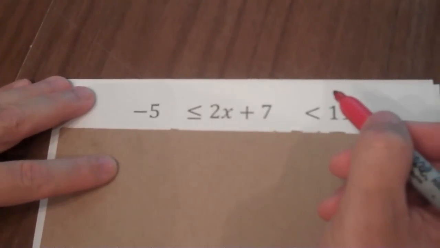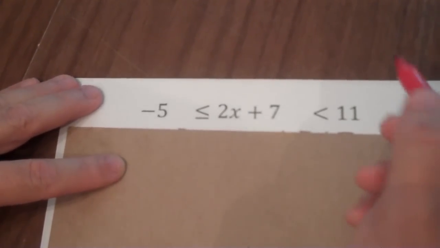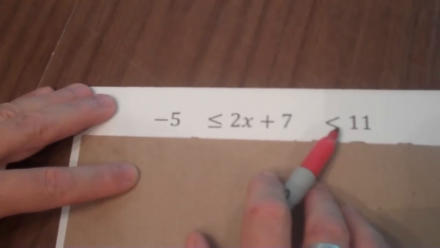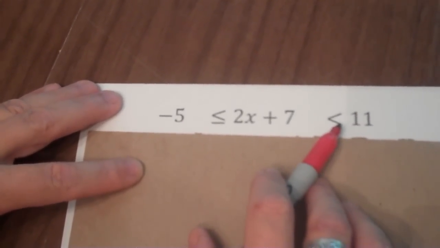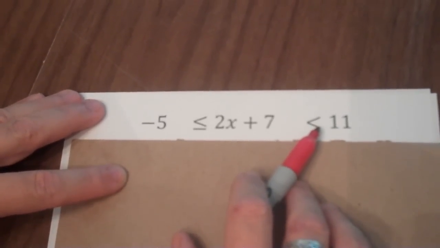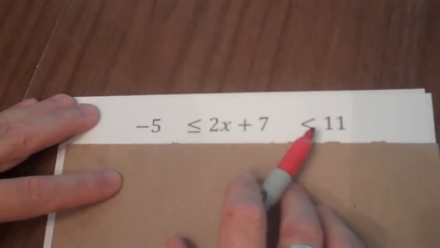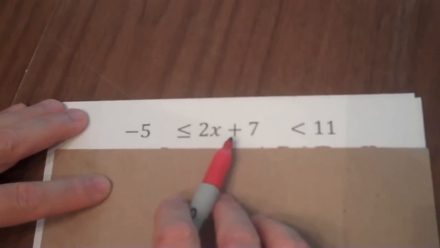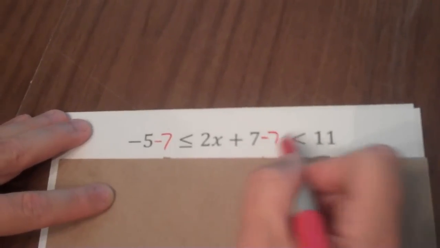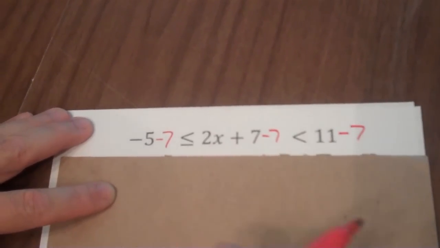My last example was yet a little bit different. You'll notice it's actually almost 3 equations, or at least there's 2 inequality signs. I'm not going to treat this any differently, but instead of doing the same thing to 2 sides of the equation, I'll do the same thing to 3 sides of the equation. So what I'm literally going to do here first is subtract 7 from all 3 sides.